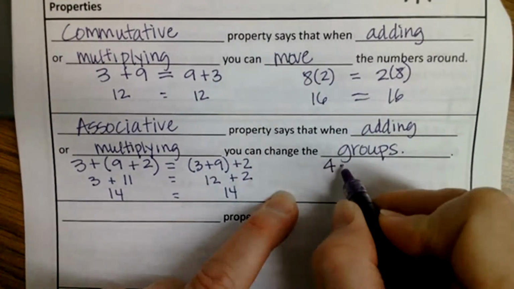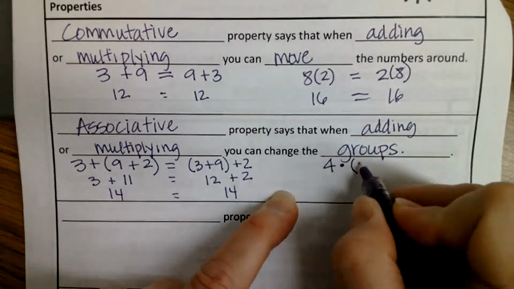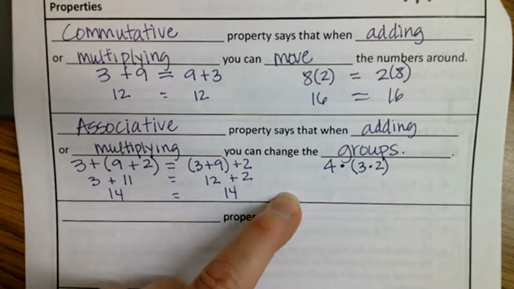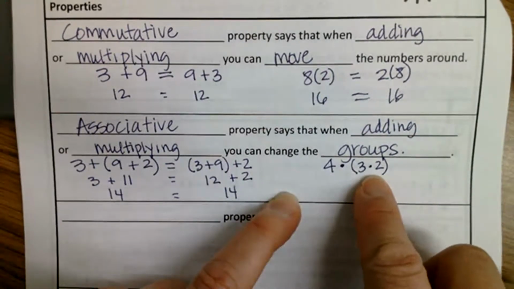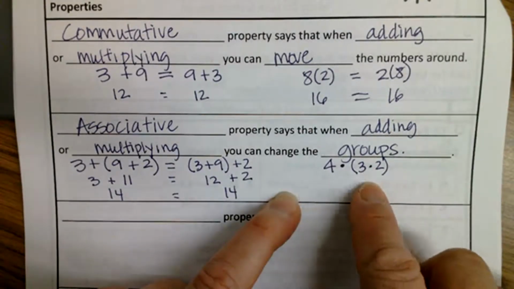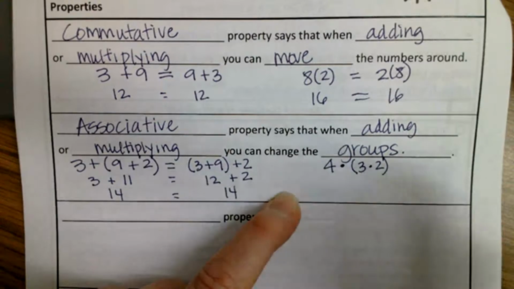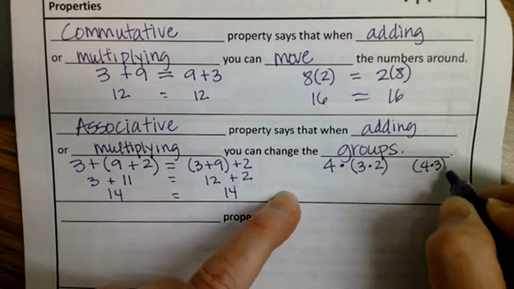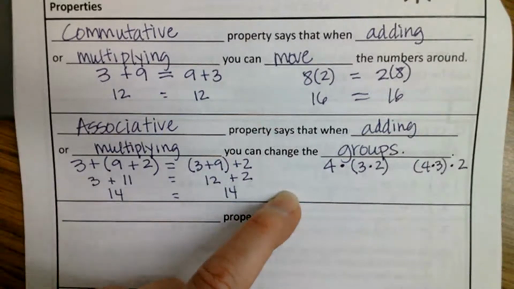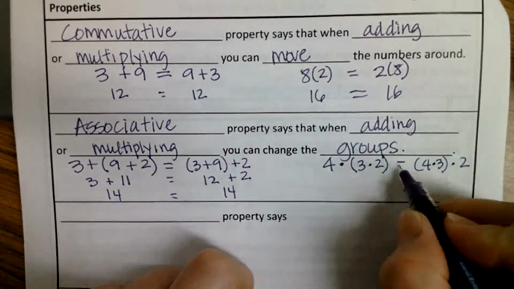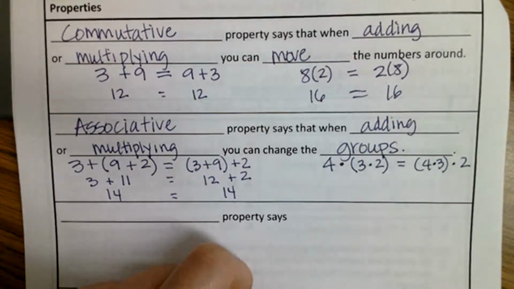If you had, for example, 4 times 3 times 2, you could move that grouping around. This grouping says you multiply these first and then multiply by the 4 because of the grouping. Remember, with order of operations, groupings come first. But you could move the groupings around and you could do 4 times 3 and then multiply that times 2. But the associative property says if it's all multiplication, those are equivalent expressions and they will give you the same value. So let's test that out.